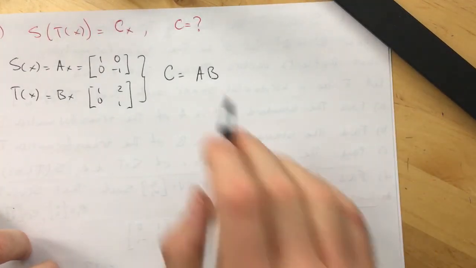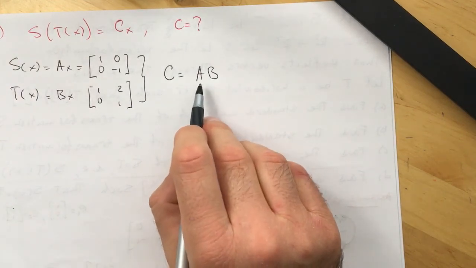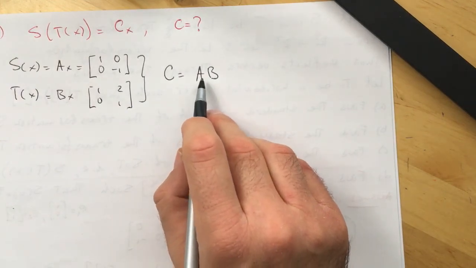I'm just going to remind you that the order of the multiplication is very important when we talk about matrices.